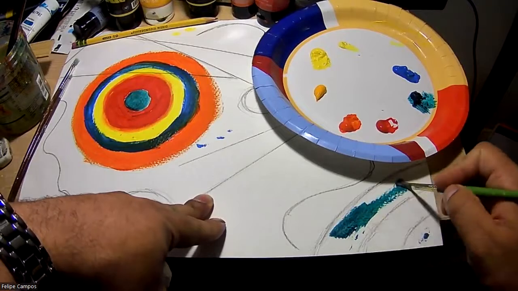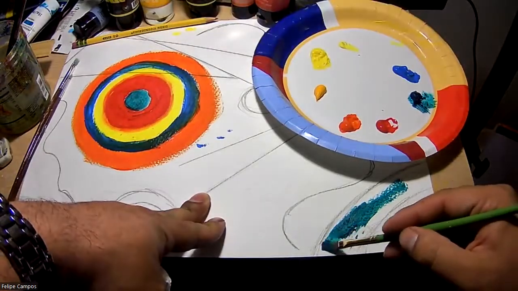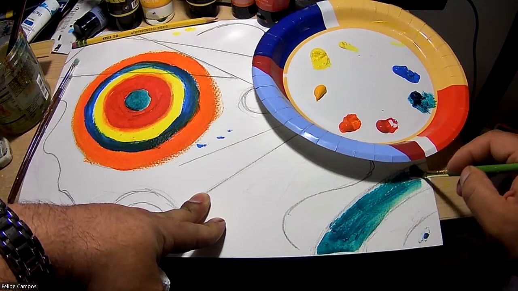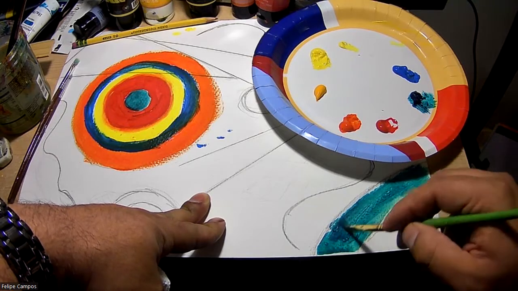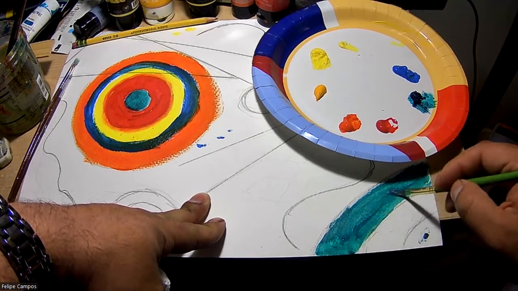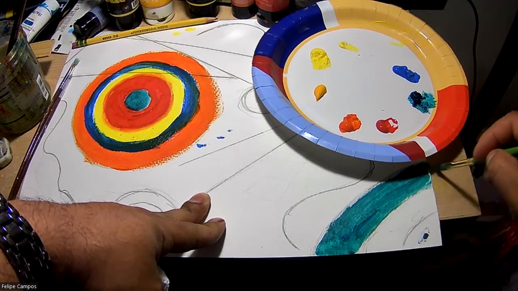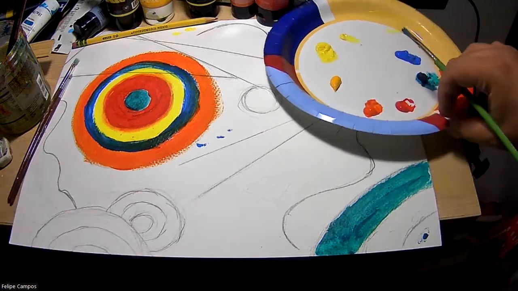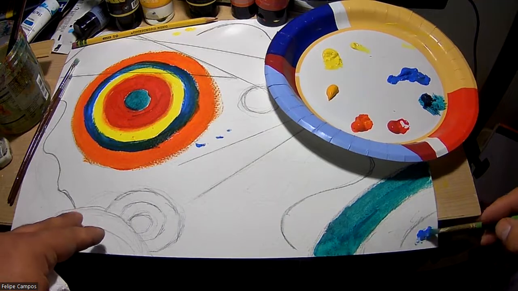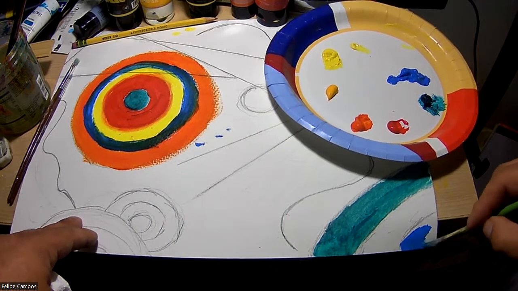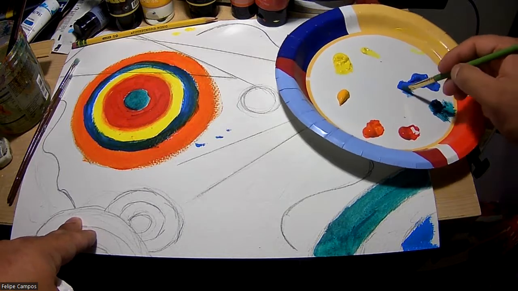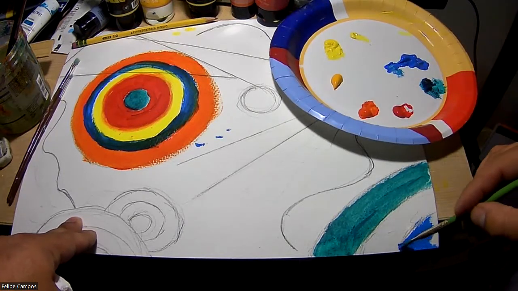Yeah, right there. Green for this one. Okay, we got the green there. Pretty cool. And then let's hop over and put blue back here. We can even mix it with green to give us a sort of turquoise color.